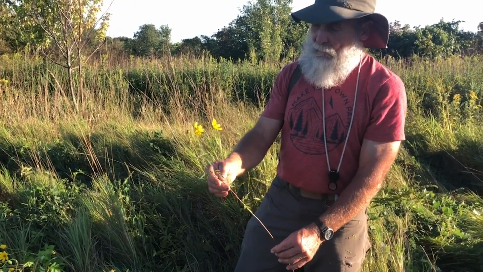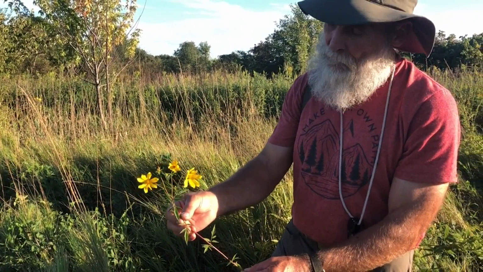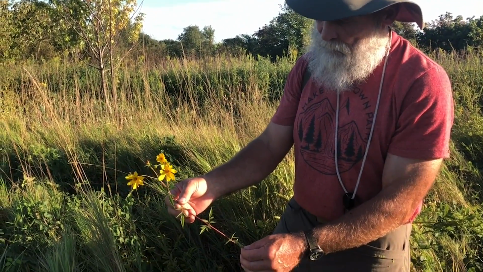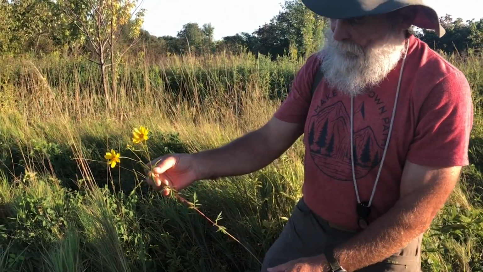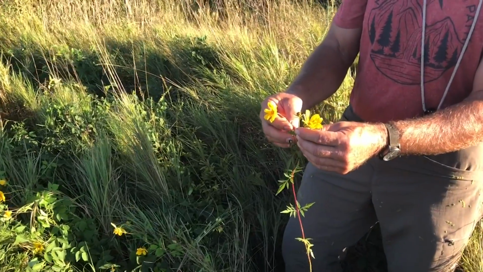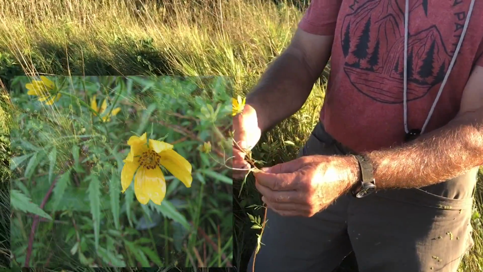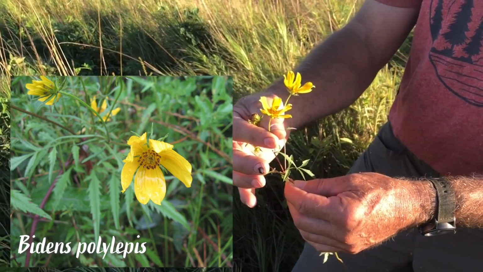All right, here is another wetland species that we often see flowering in late summer, early fall, end of season species. This one is a Bidens, B-I-D-E-N-S, Bidens species. Burr marigold is one of the common names for it.